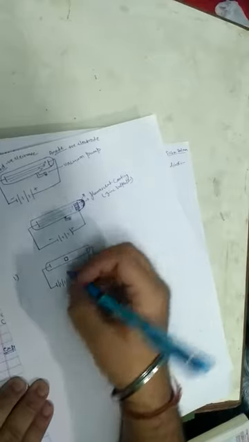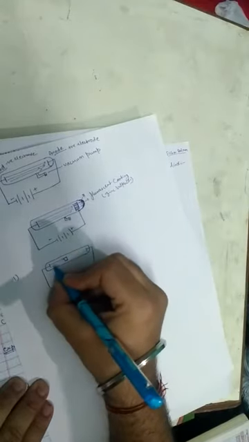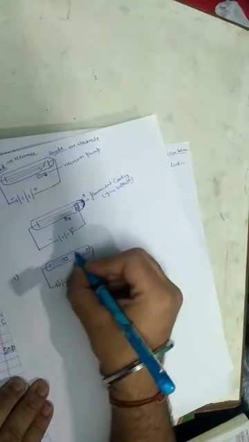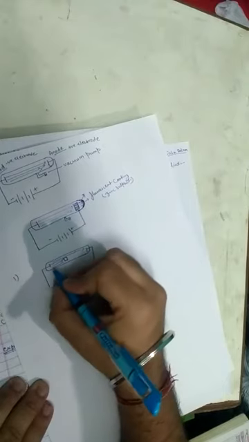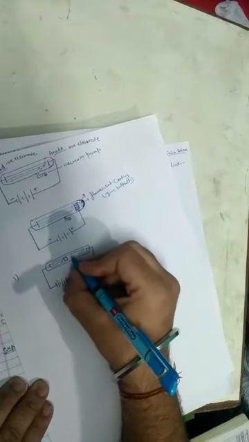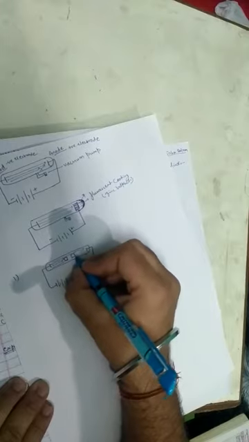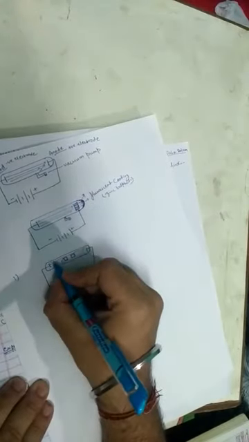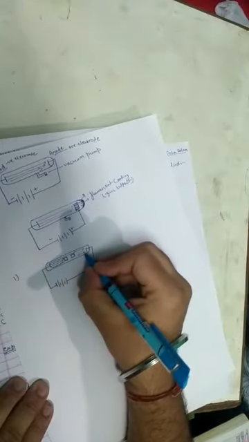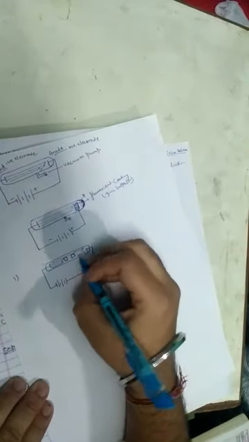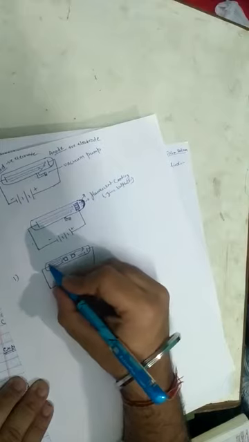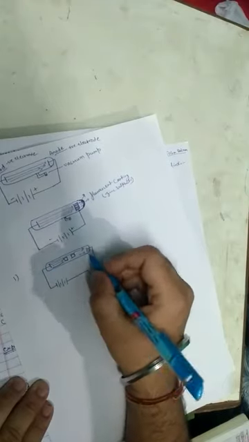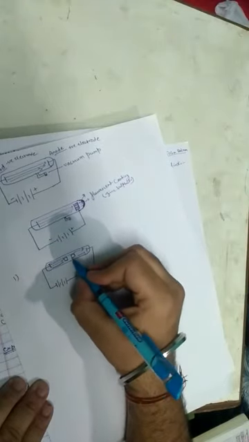Here is the anode. When the rays travel from the cathode to anode, here shadow is created. So he can establish that cathode rays are traveling from cathode to anode.